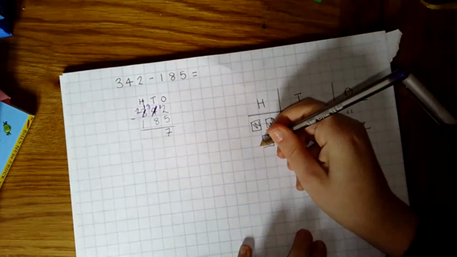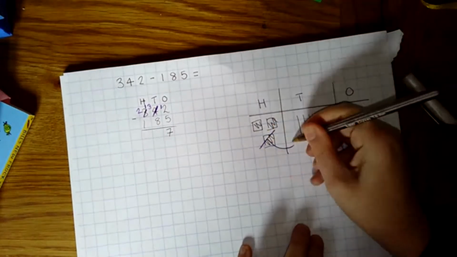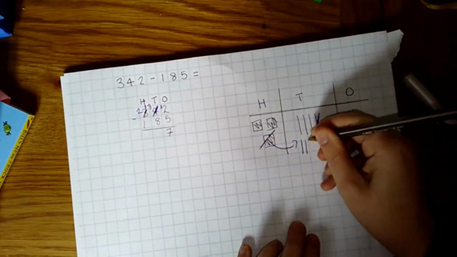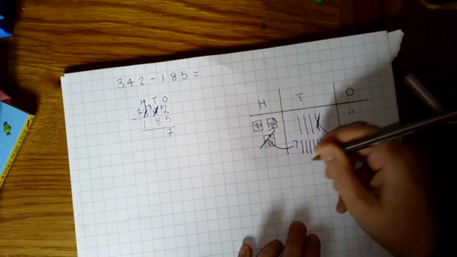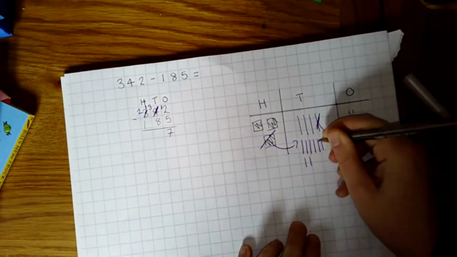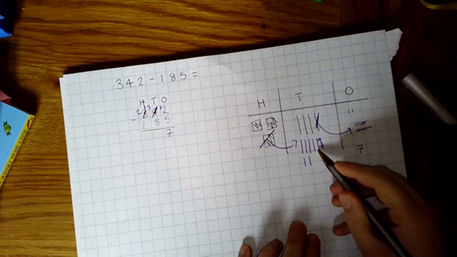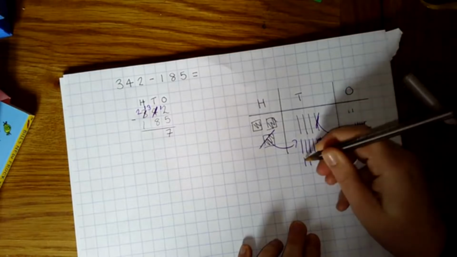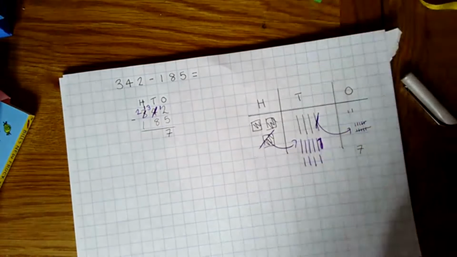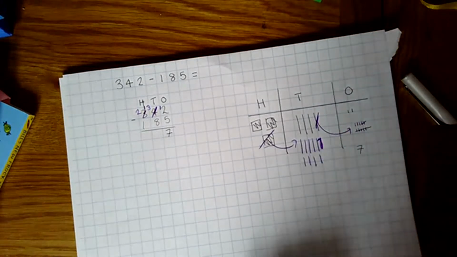Let's do the same on our Deans drawing. So I'm going to break this over and it comes into 10 10s. 1, 2, 3, 4, 5, 6, 7. Oh, I've miscounted. 1, 2, 3, 4, 5, 6, 7, 8, 9, 10. That's why you always got to count slowly.